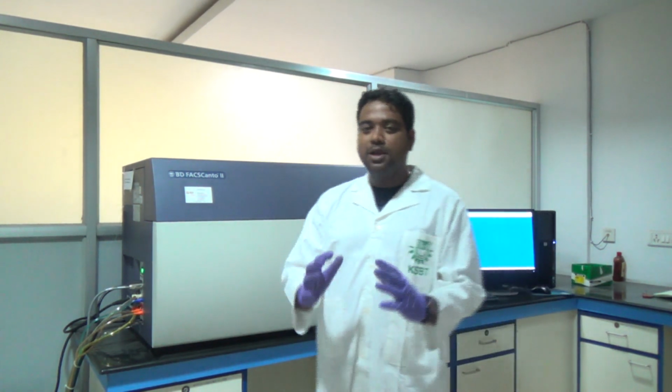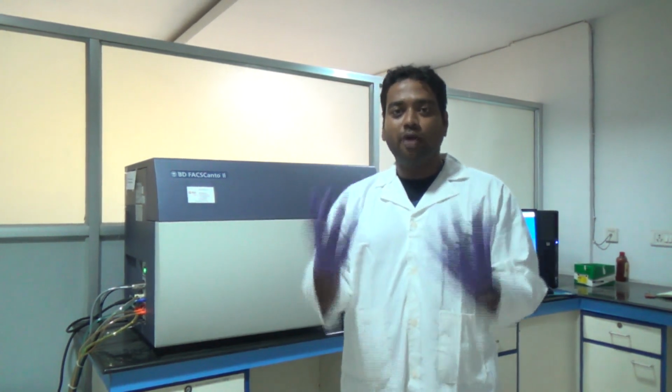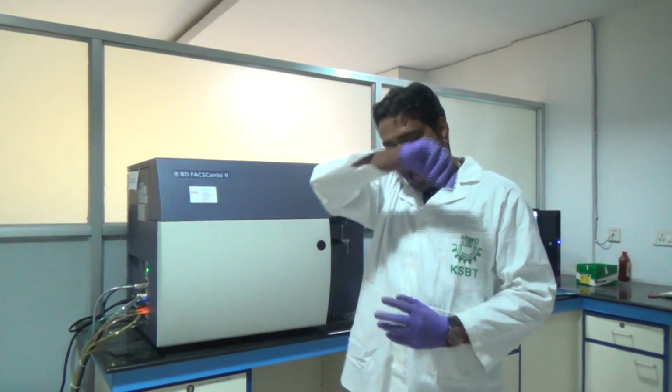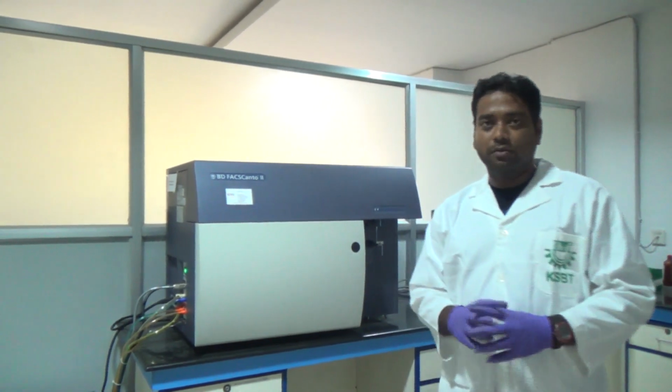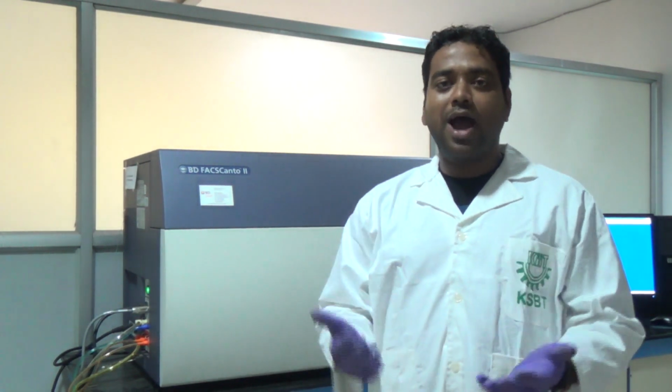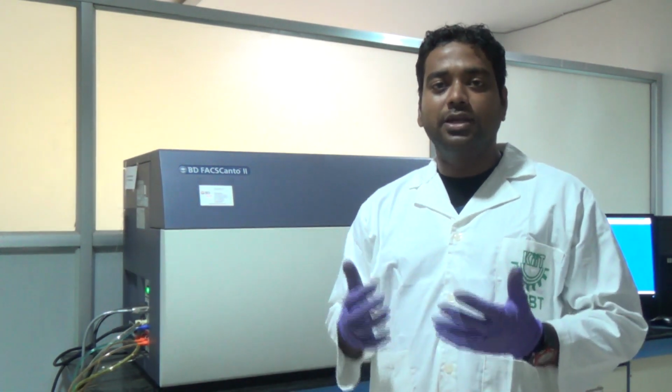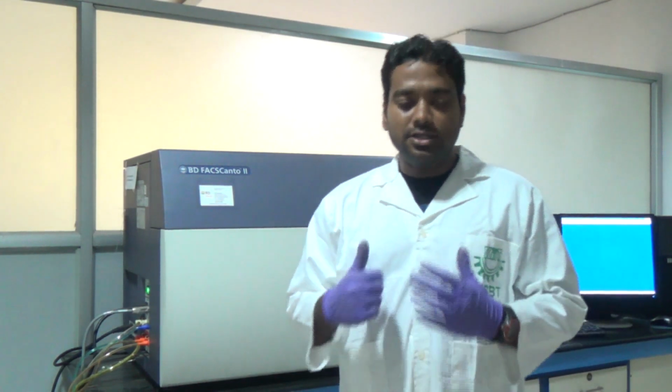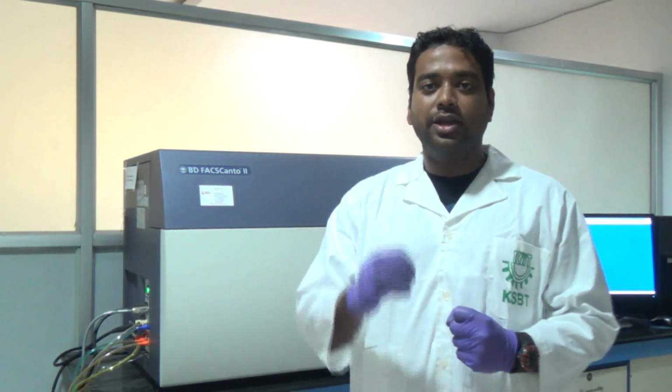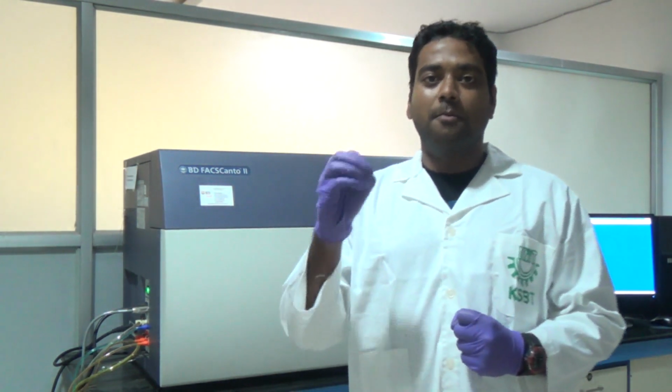So where are these reflections coming from? When we run the sample, we are using different cells. Let me tell you why we need this instrument. This instrument is specifically used to analyze different types of, suppose, cancer cells present in a mixture of cells. We can differentiate those cells by staining specific cancer cell markers.